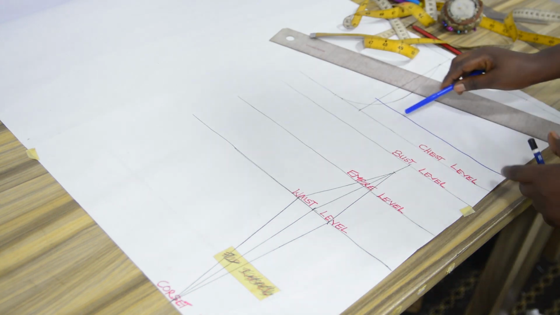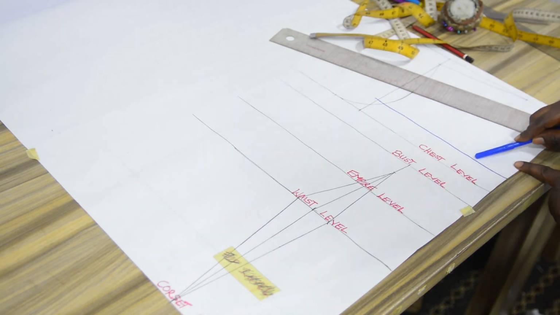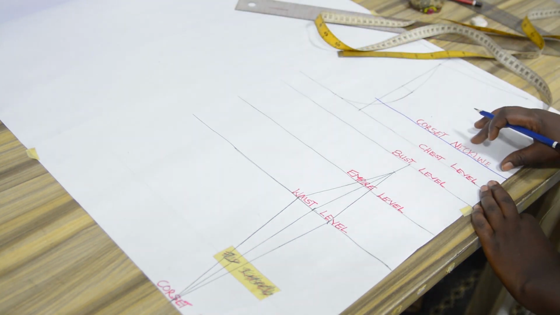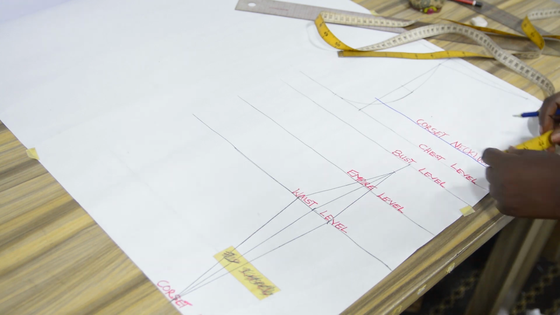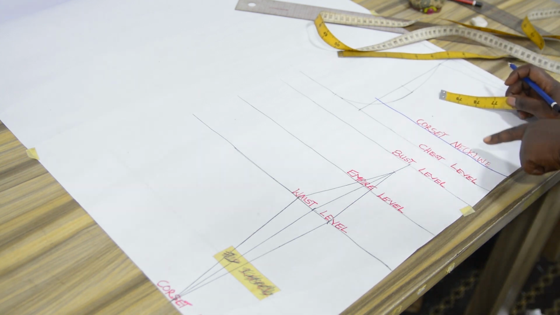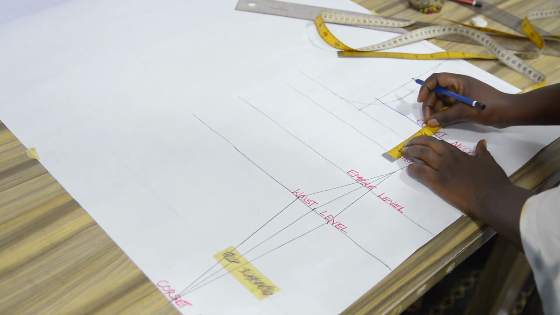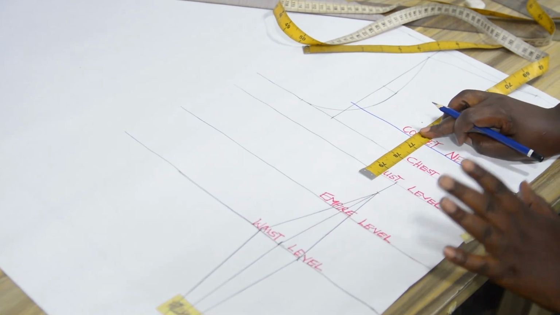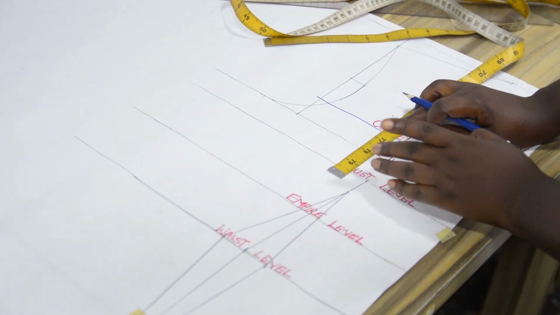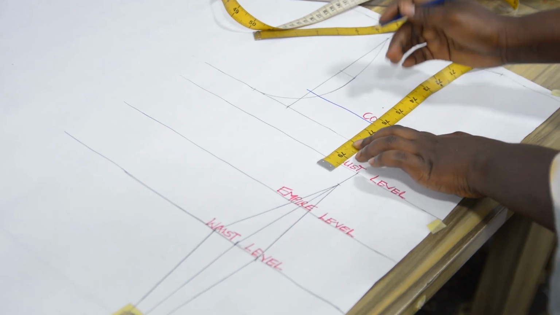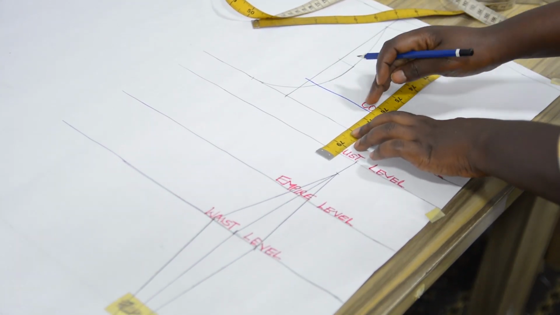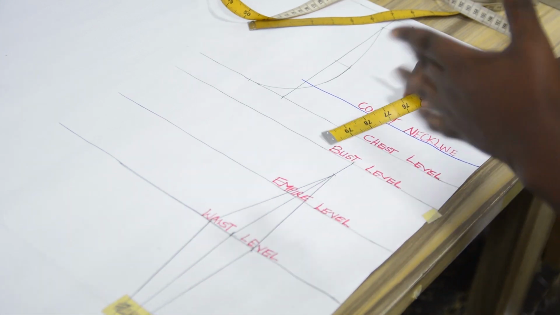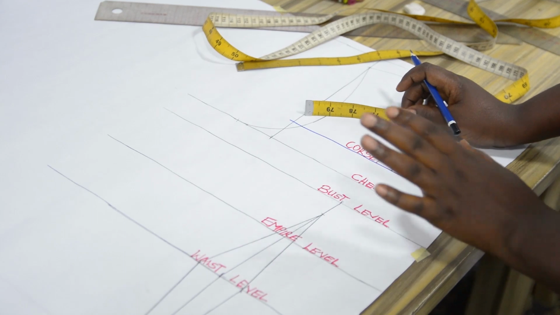Then I will label this as the corset starting point or corset neckline. They both mean the same. Now I have this part labeled as a corset neckline. With this, the distance I have from the corset neckline to the chest level is 1.5 inches, and this is not a constant value as well. If you want your corset lower than this, you can reduce it to 1 inch, and if you want it higher, you can take it to the 2 inches point. It all depends on how open or close you want the upper part of your corset to be.